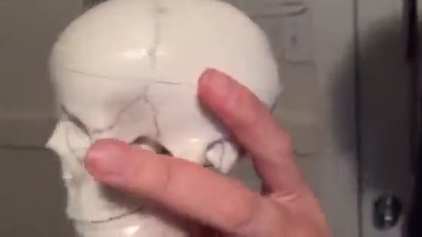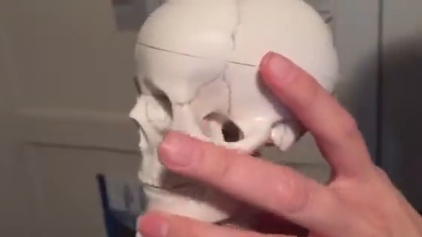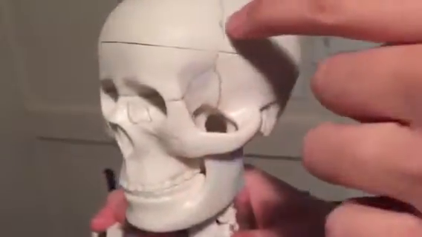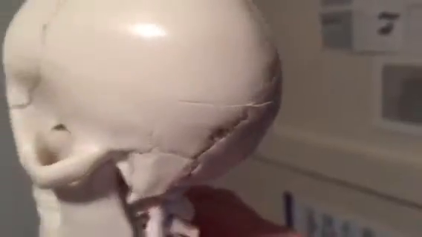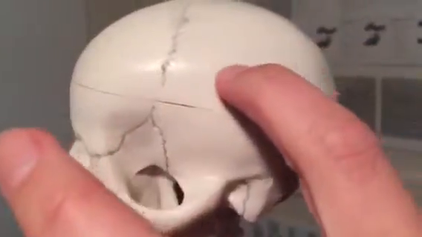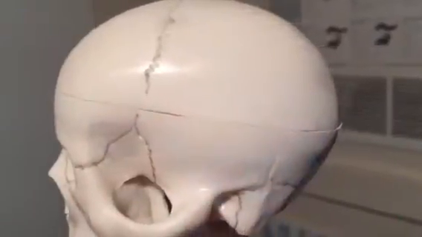And now for the sutures. You have the coronal suture, sagittal suture, squamous suture, it's not shown here, and the lambdoid suture.